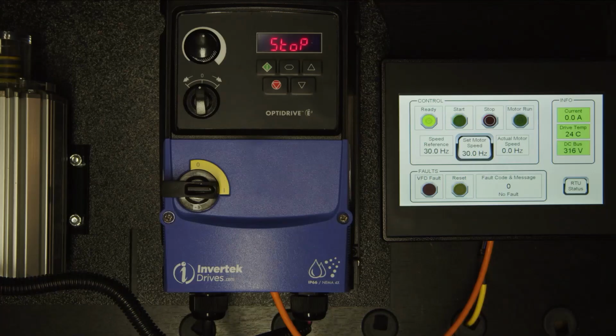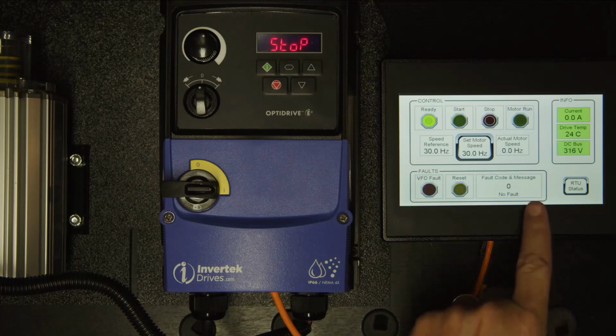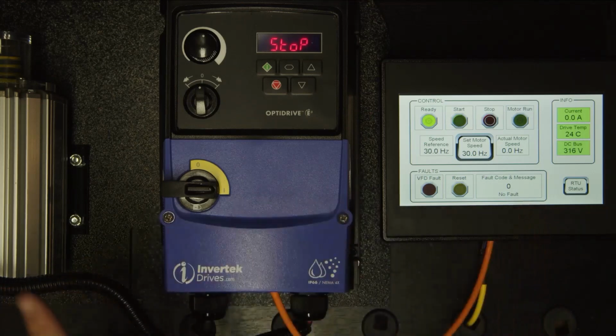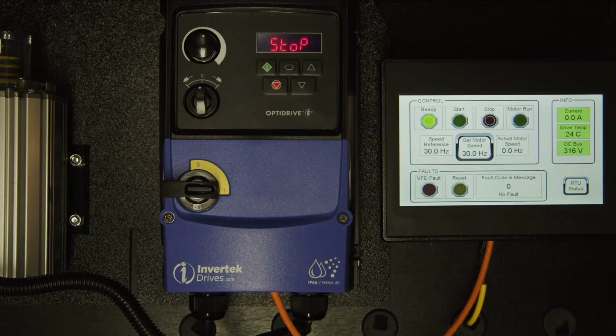Now let's look at our bench setup for this demonstration. Here we have our X7 controller along with our Invertech drive and our motor. First, we will look at what is happening on our OCS screen. In the upper left-hand corner, we have a control dashboard that shows us if the drive is ready. We can also start and stop the drive with push buttons. We can see if the motor is actually running, which is feedback coming from the drive itself, and we can see what the speed reference is currently set to.